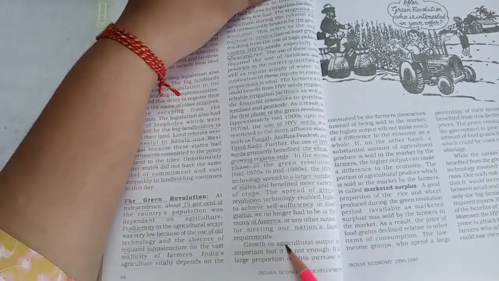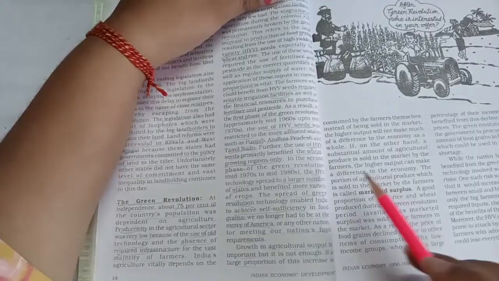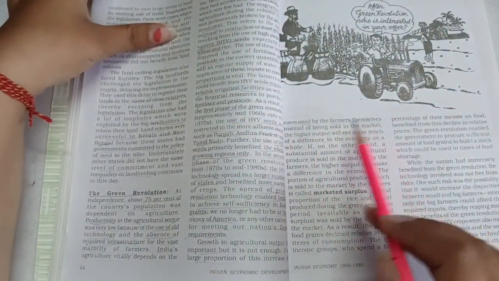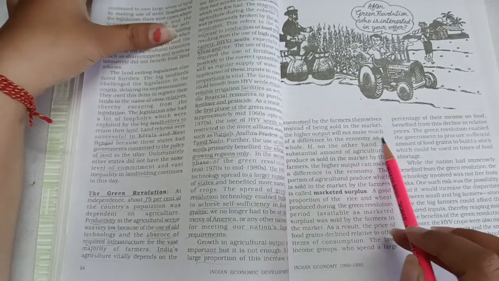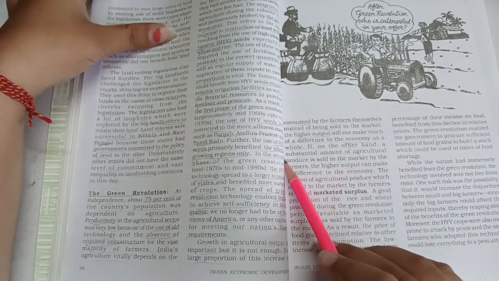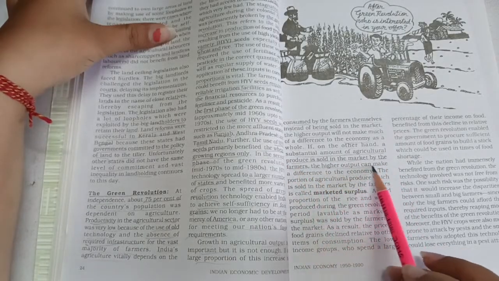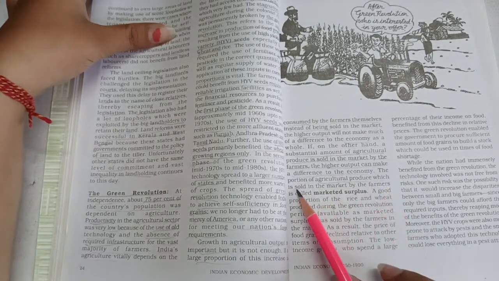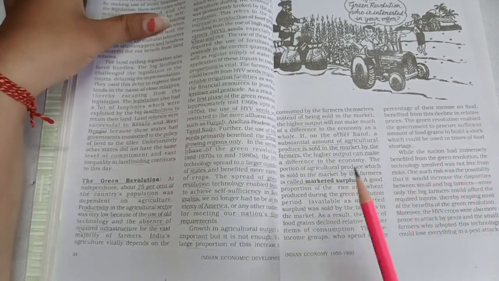Growth in agricultural output is important, but it is not enough if a large proportion of this increase is consumed by the farmers themselves instead of being sold in the market. The higher output will not make much of a difference to the economy as a whole. If, on the other hand, a substantial amount of agricultural produce is sold in the market by the farmers, the higher output can make a difference to the economy. The portion of agricultural produce which is sold in the market by the farmers is called marketed surplus.